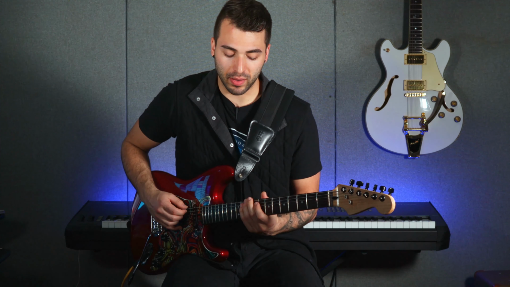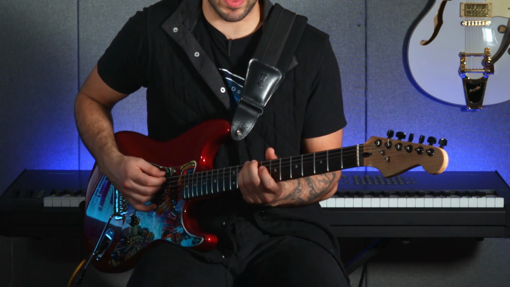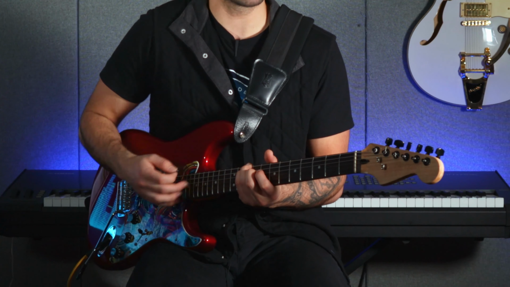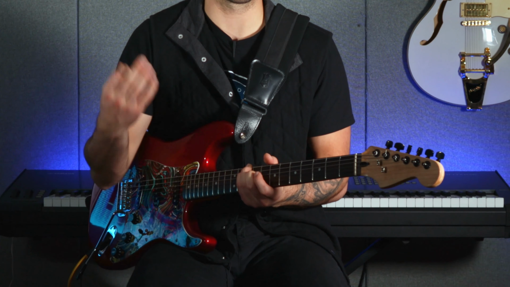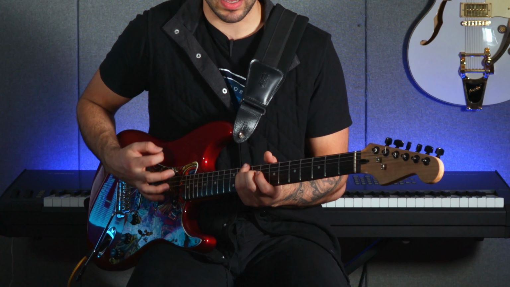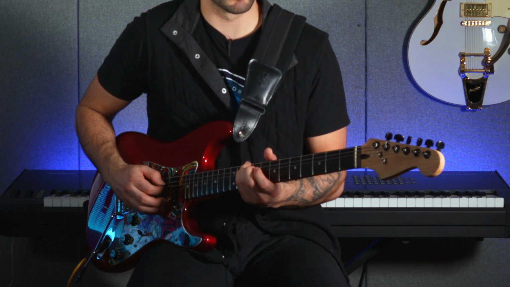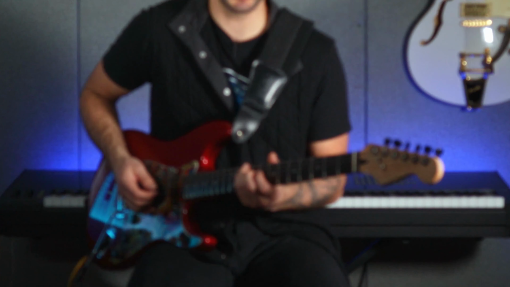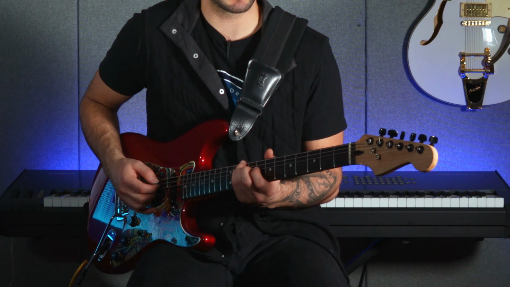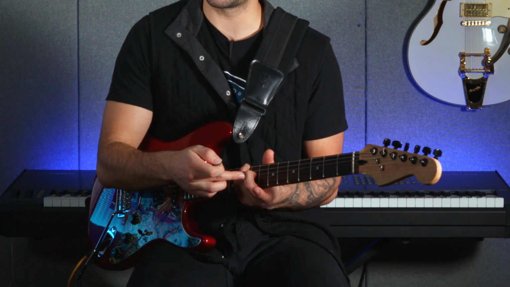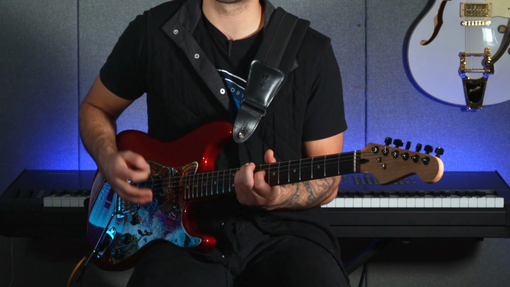Let's move it up again. So this was okay because this was my fifth, and then this was my root. But now over here on the D string, this was my fifth, this was my root, and now over here on the G string, the D string was my major third. So instead of that major third, now we're gonna flat it.